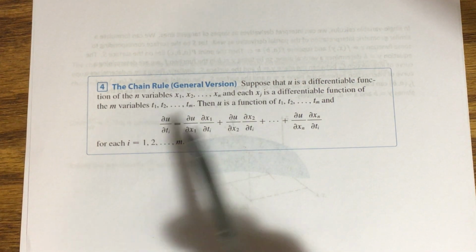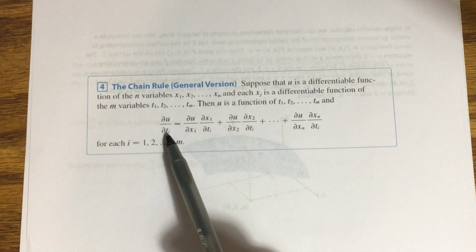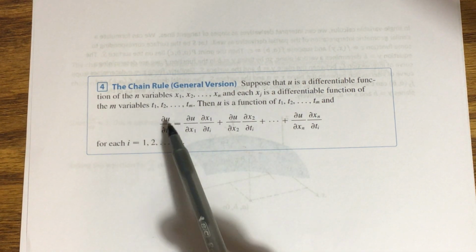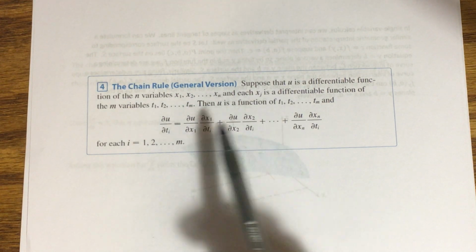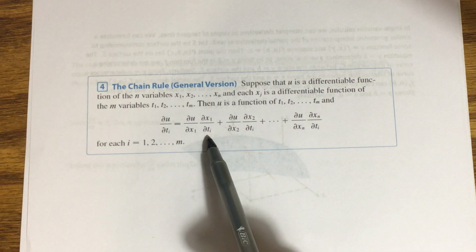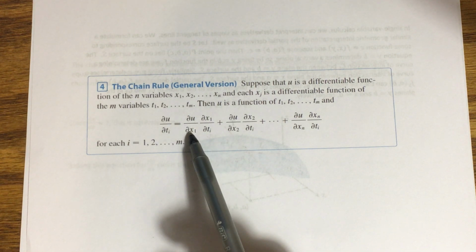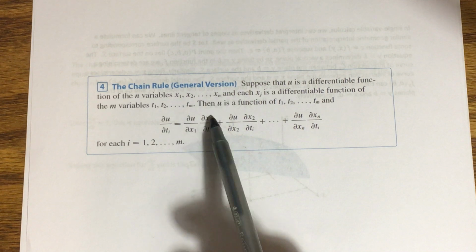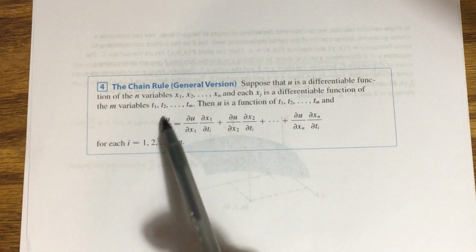In the general case, if I want to find the partial derivative of u with respect to one of these t's here, call it ti, then notice what this looks like. It's the partial of u with respect to x1 times the partial of x1 with respect to the partial of ti. Notice what's happening here. Again, if you think of these as fractions, the partial of the x1s here can kind of cancel out, and the result matches what you're looking at here.